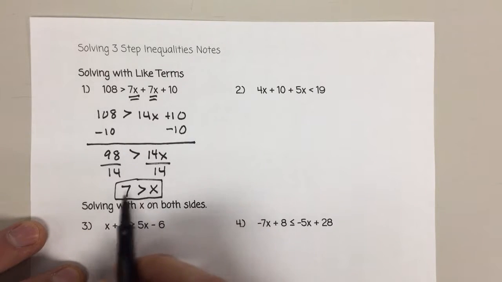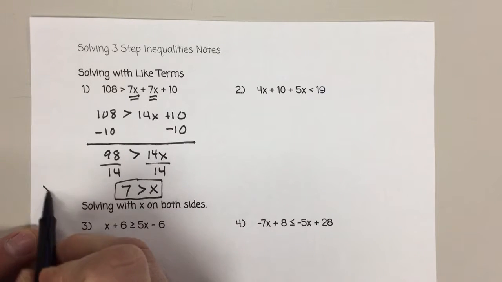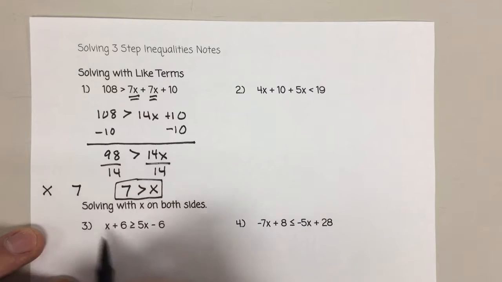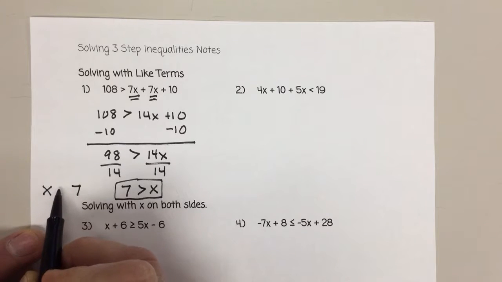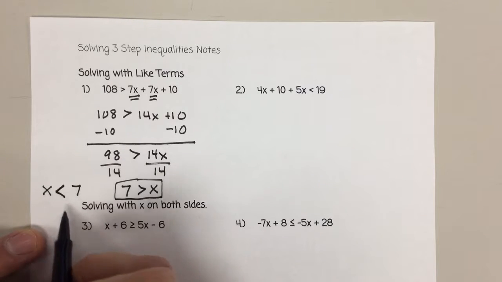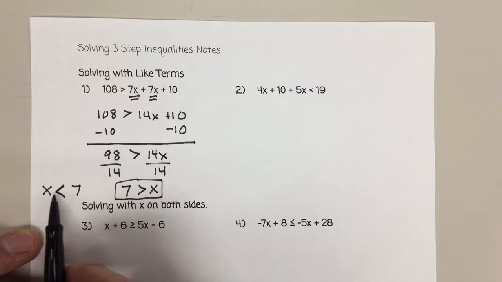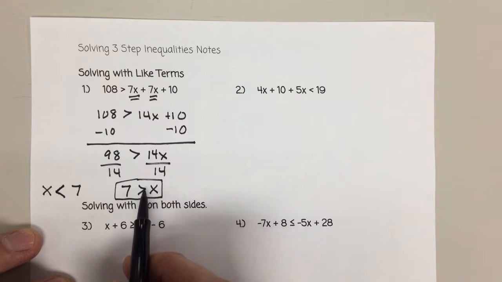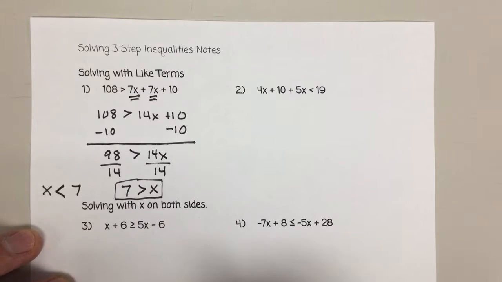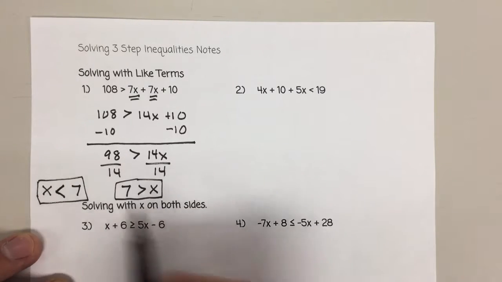If that is confusing, you could rewrite this answer with the x on the left-hand side. We just have to be sure that the arrow is still pointing at the x. So over here, if I point the arrow at the x, now it says x is less than 7. Just like this one said, x is less than 7. Either one of these is considered correct.